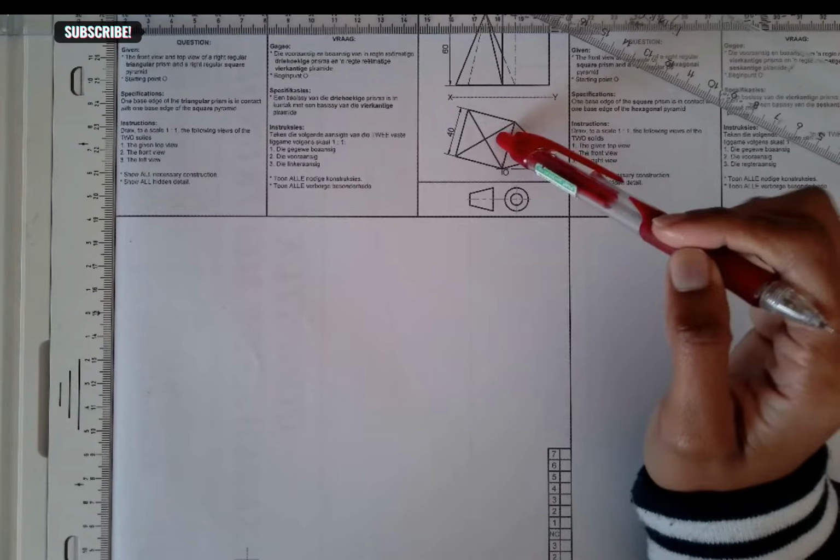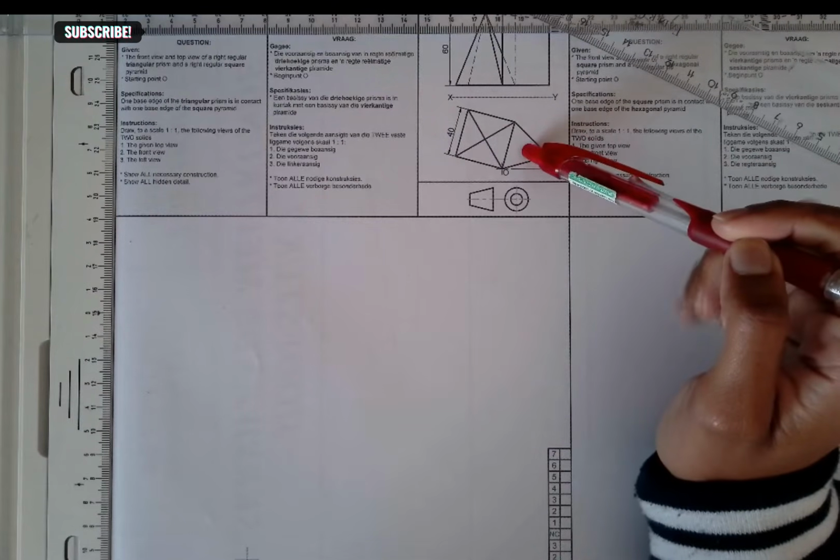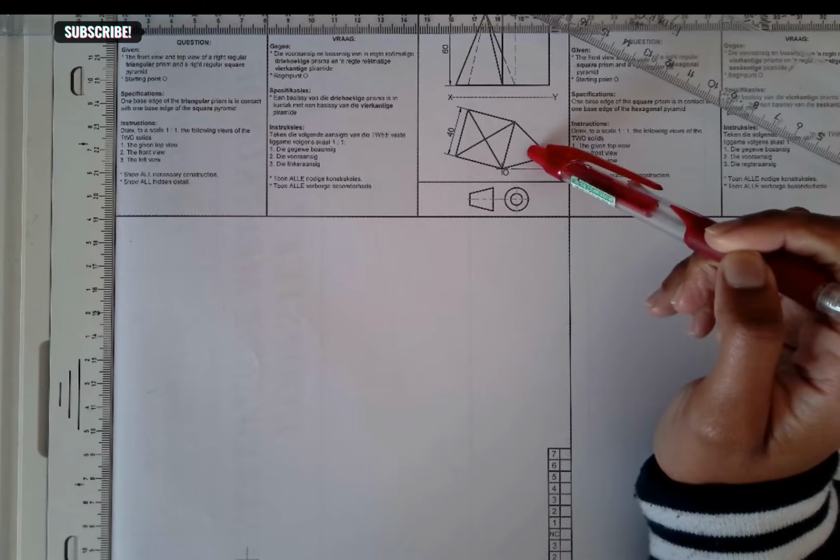Hi grade 10s, today we'll be doing page 90. On the left side, we are given a square pyramid and a triangular prism.